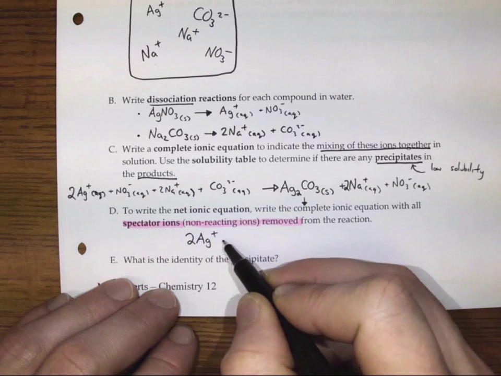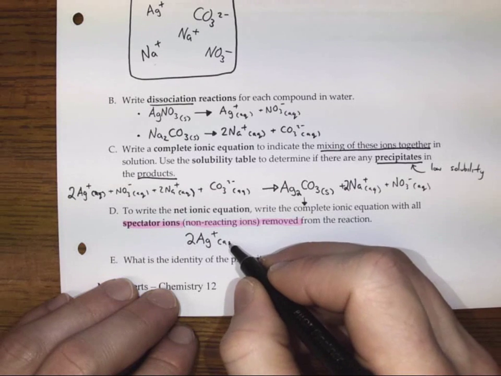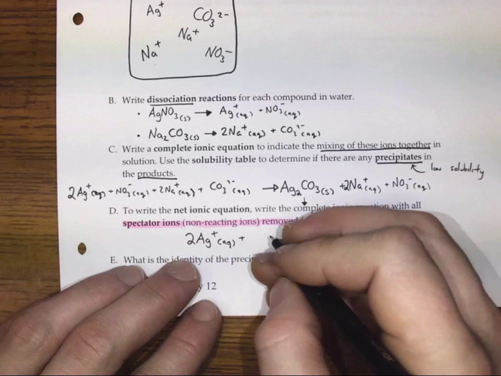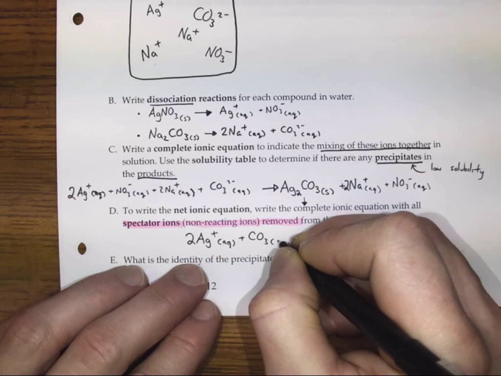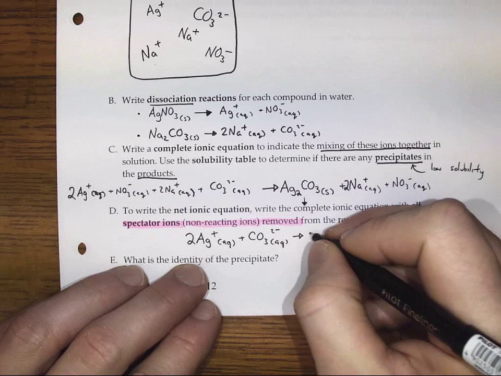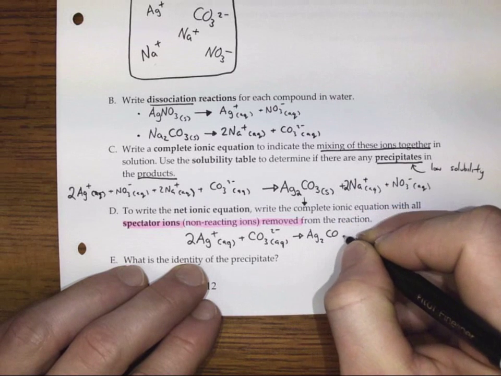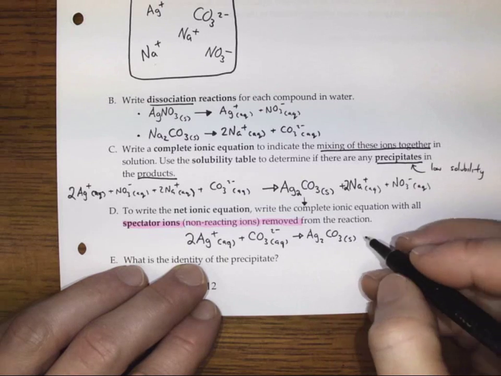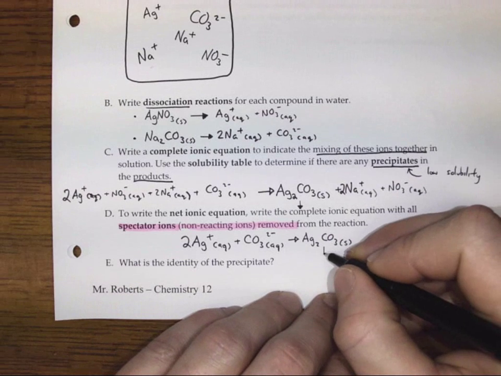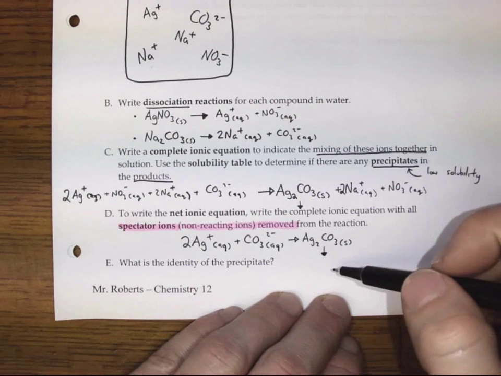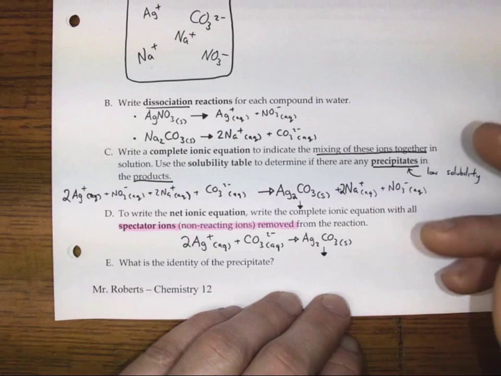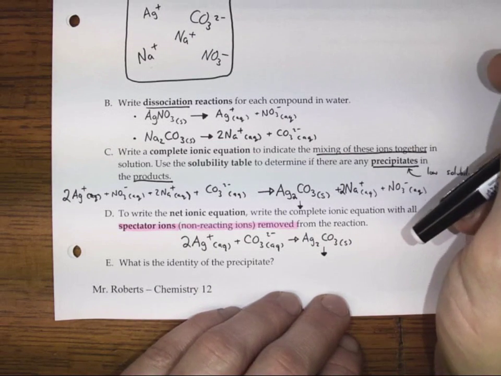So my silver ion, aqueous, and a carbonate ion. And they form a silver carbonate compound that just sinks out, is a solid, and drops out. Now, you don't really need to always write that little arrow there. It's implied by the fact that it's a solid. I'm just indicating it here as a little bit of extra indication.